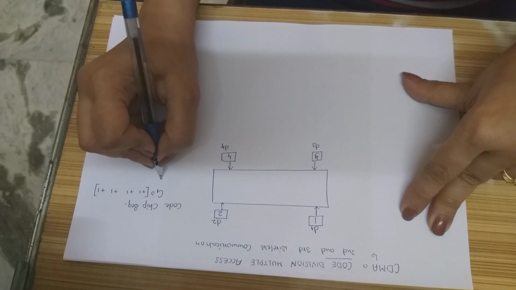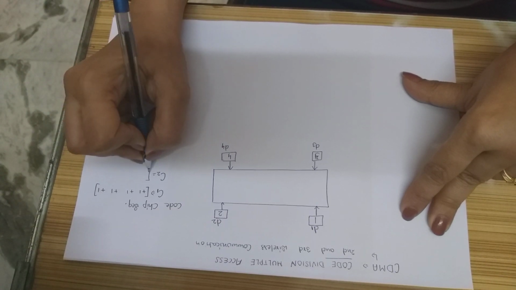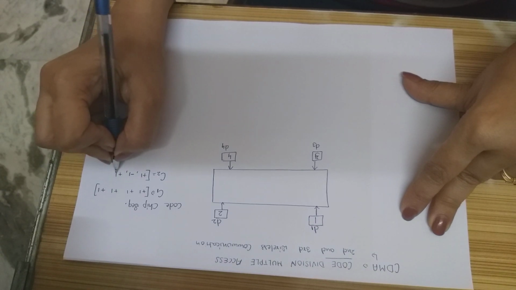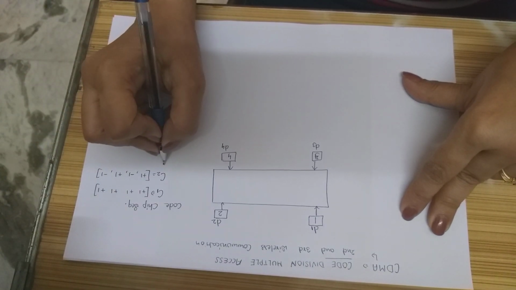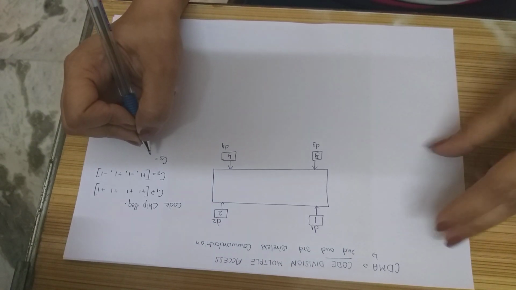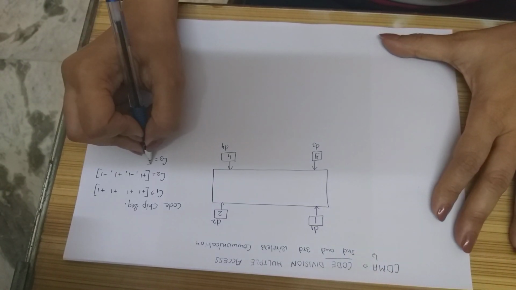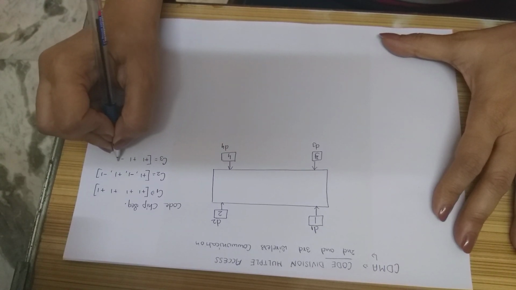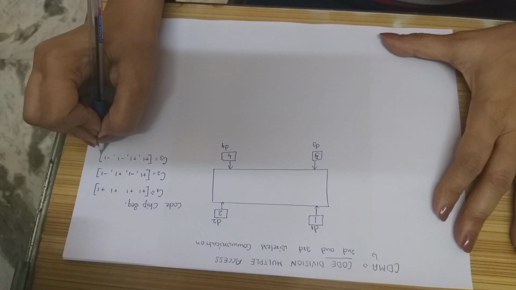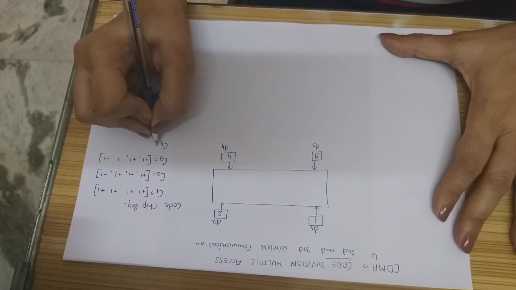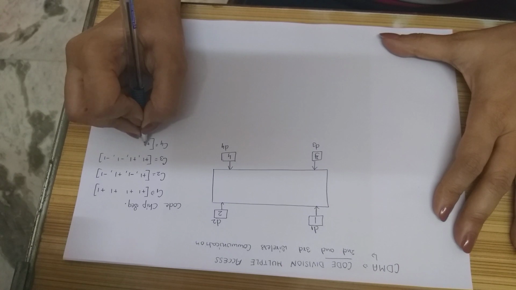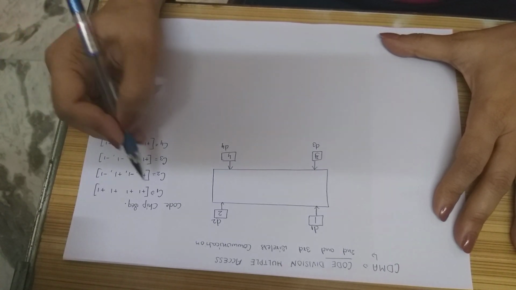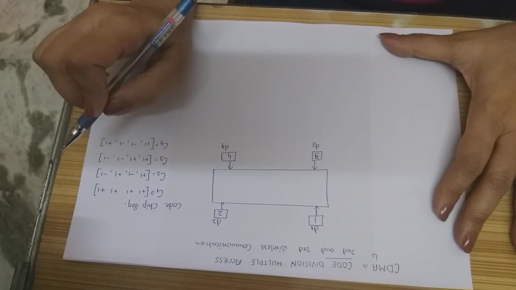In the same way, C2 has +1, -1, +1, -1. For the third station, C3 has +1, +1, -1, -1. And C4 has +1, -1, -1, +1. So we have four code sequences, one for each station.